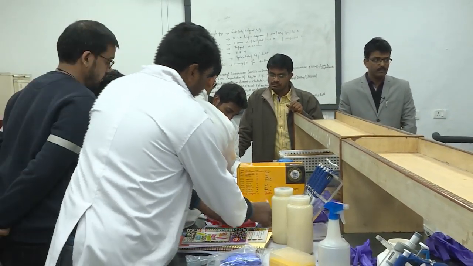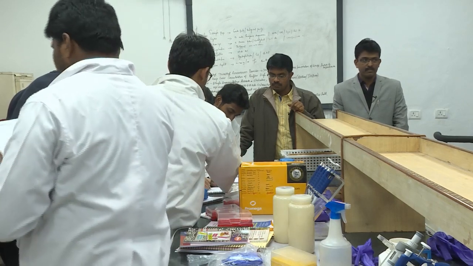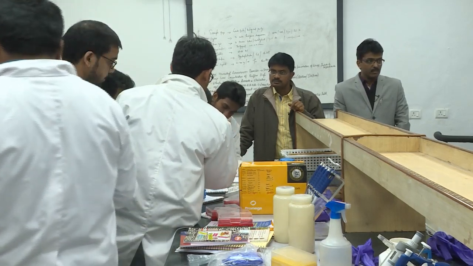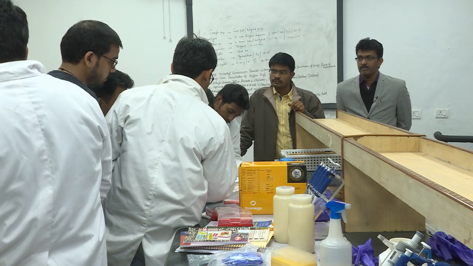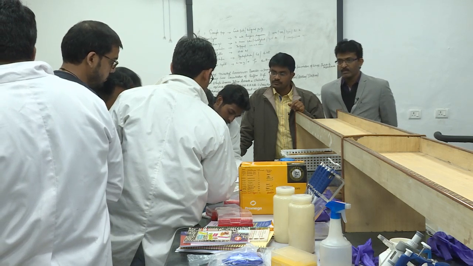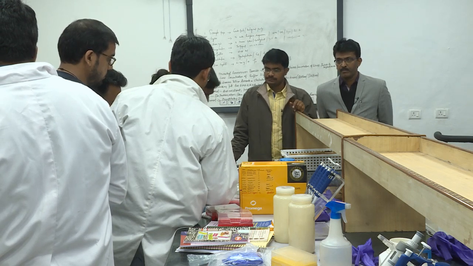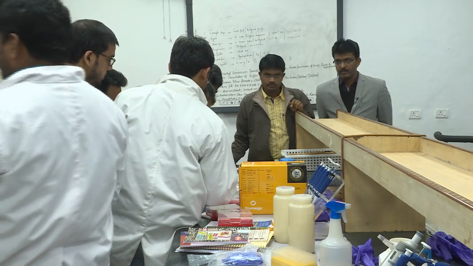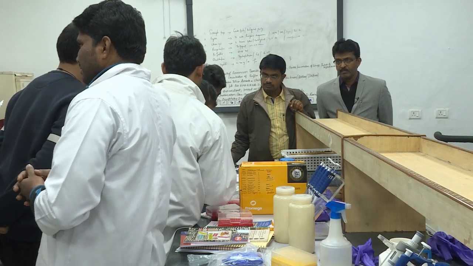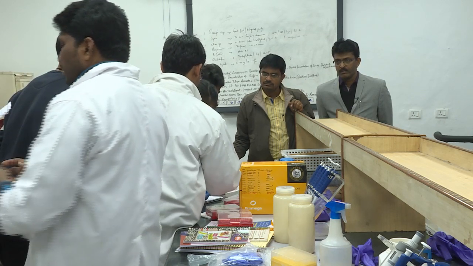Reverse also the same. Then Taq polymerase 5 units, 5 U, capital U. Capital U. Okay, ठीक है. Then DNA. DNA depends. 50 we have. 50 you write. 100 है, 200 है, whatever you take. ठीक है. Then working concentration.